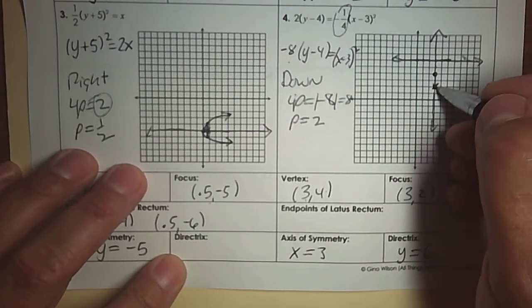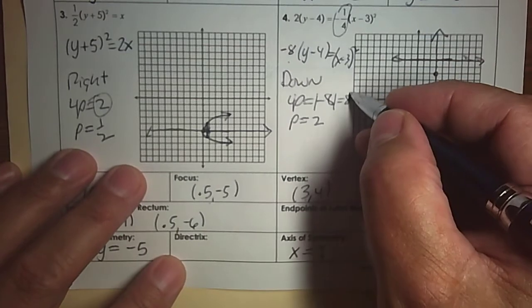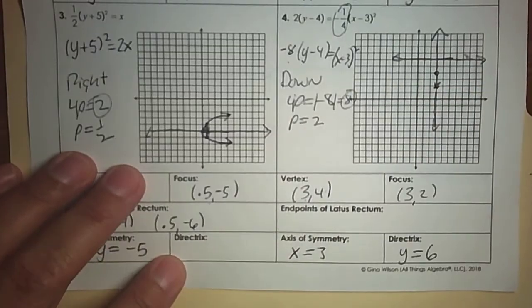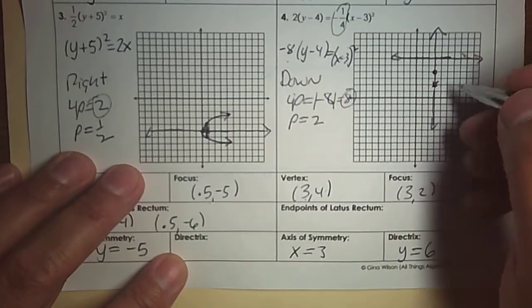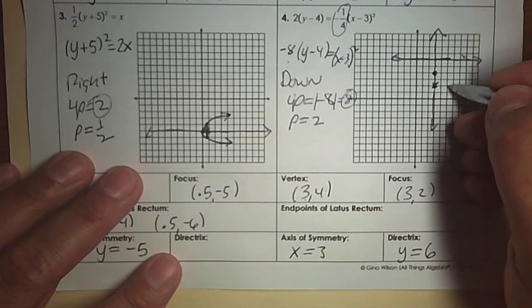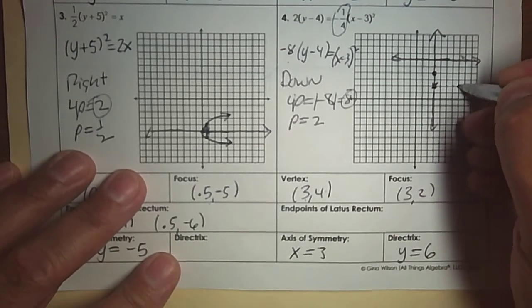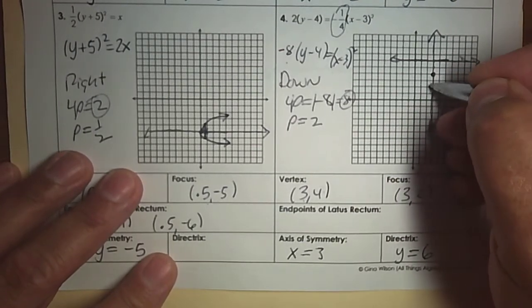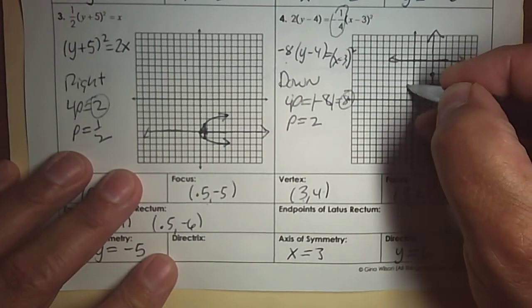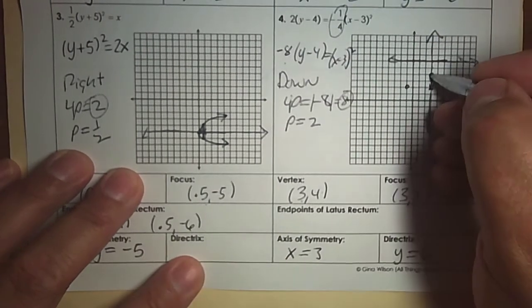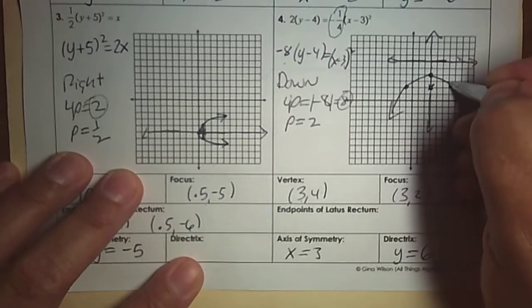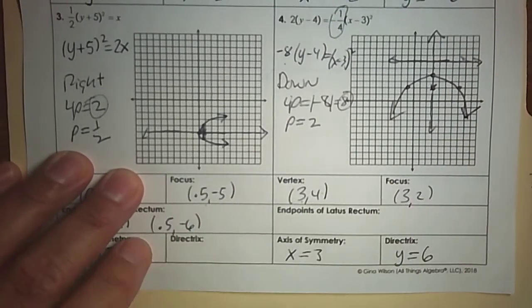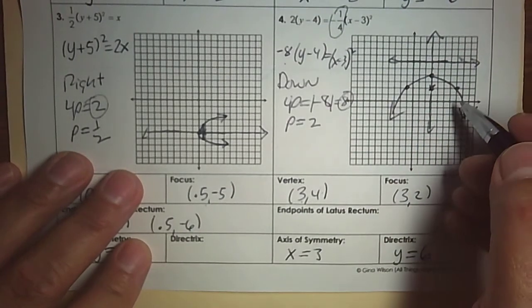Now, back to the focus. What's the full length of the latus rectum? 8. So that means I'm going to split it in half. So that means I'm going to go 4 to the right. I'm going to go 4 to the left. And then I'm going to draw my parabola. Done. Now, what are those endpoints?